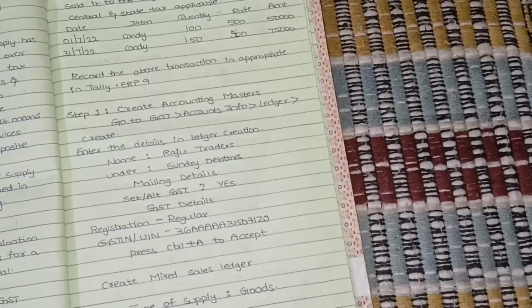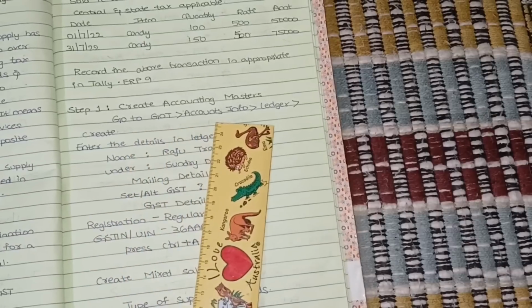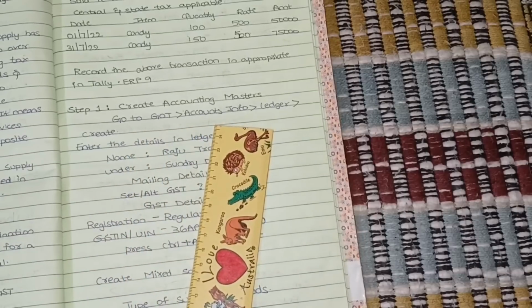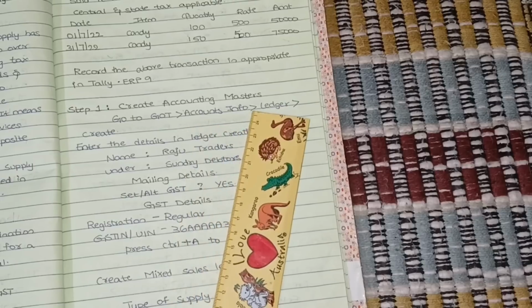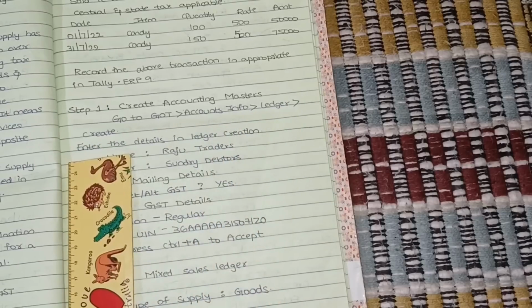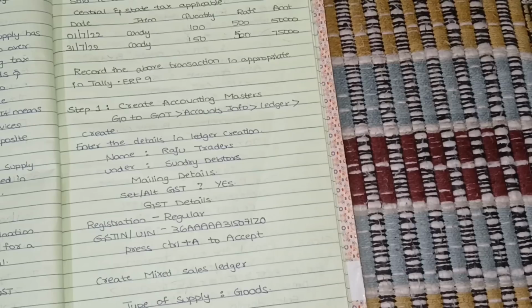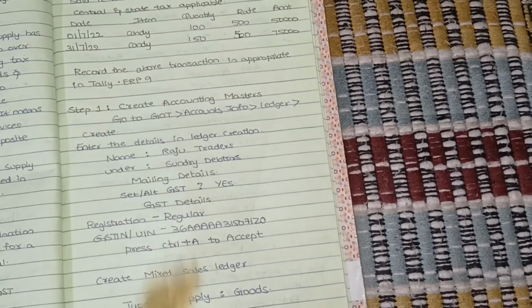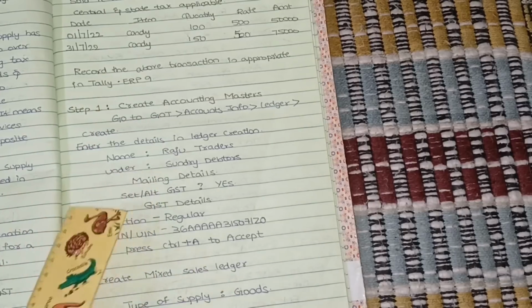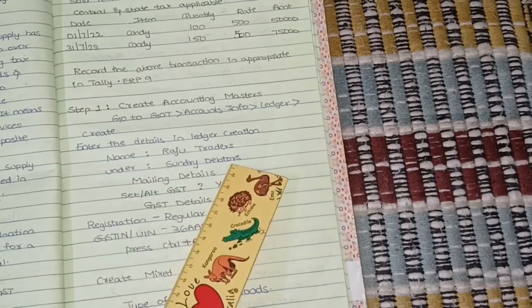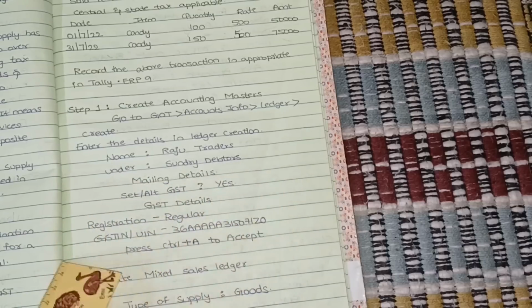First, step number 1, create accounting masters. How you need to create accounting masters? First you need to go to accounting info, then ledger and create. From the Gateway of Tally, press accounting info. In accounting info you will get ledger, then you need to create. Okay, screens are important, screens are a must. Name Raju Traders, under Sundry Debtors, mailing address, everything, GSTIN number, statutory and taxation screens.